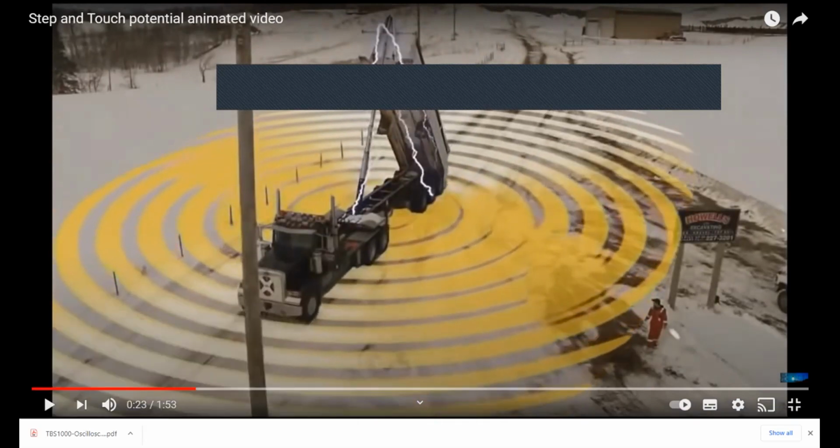So what happens is the current is now free to pass through the ground. As a result, see, surrounding the area where the short circuit happens, we're having a voltage gradient. Okay, so definitely each circle represents a particular amount of voltage.